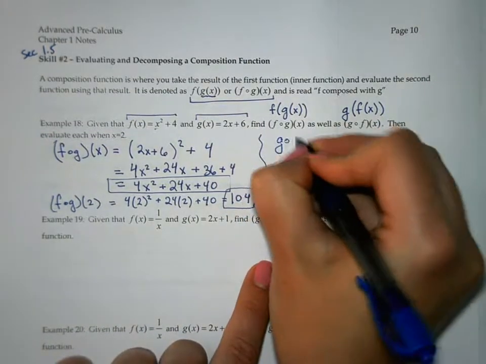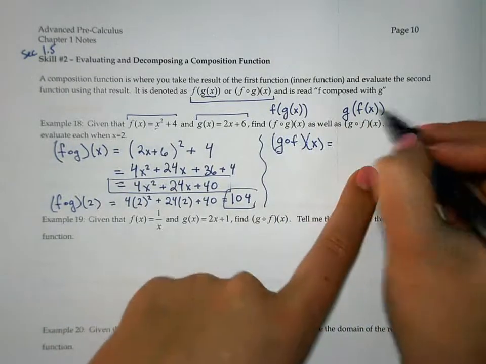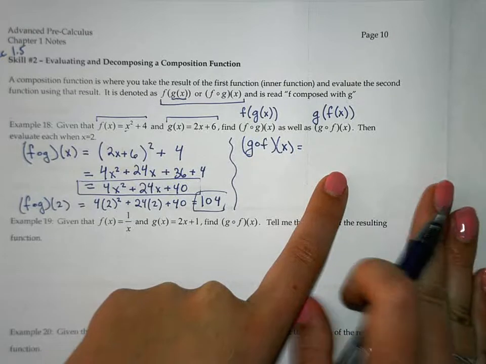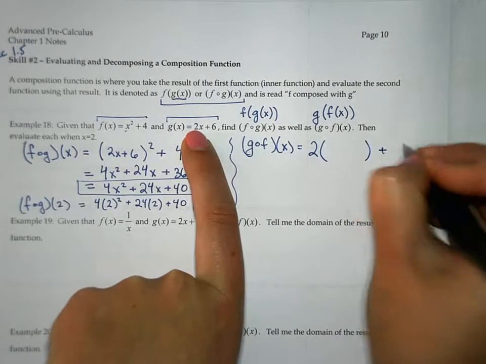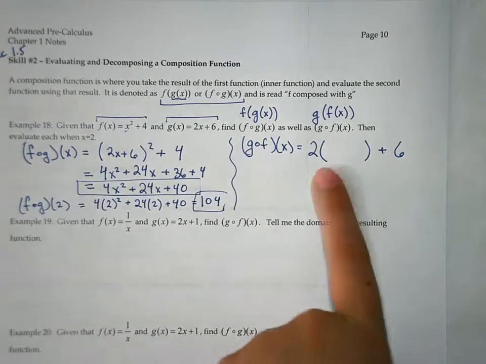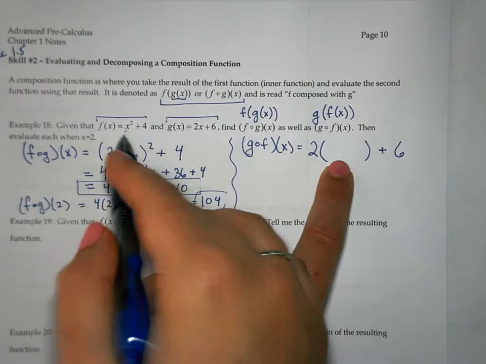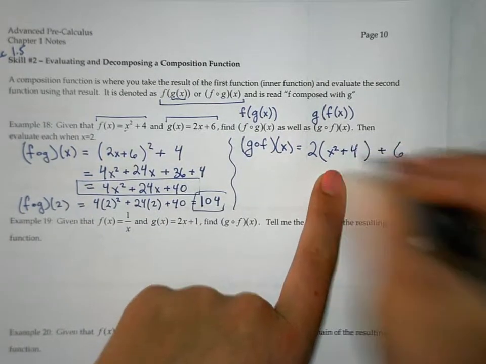To do g of f of x, that's the second one, and that's saying that g is the outer function. So I'm going to put the g pattern, which is 2x plus 6. Again, I just put the pattern, leaving the input space blank for the entire f function. The entire f function is x squared plus 4.